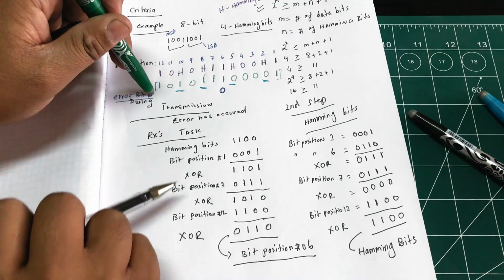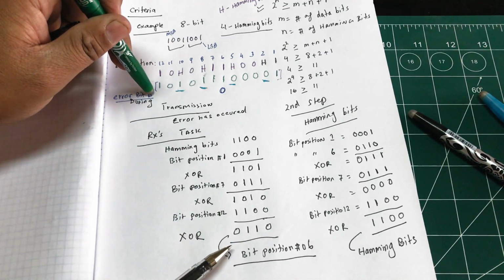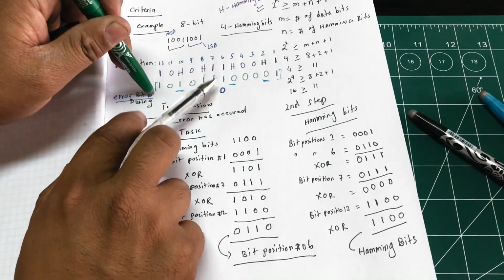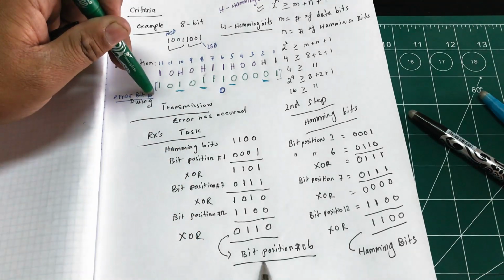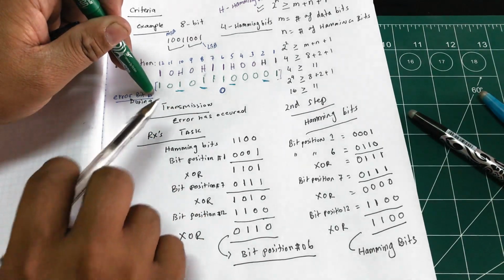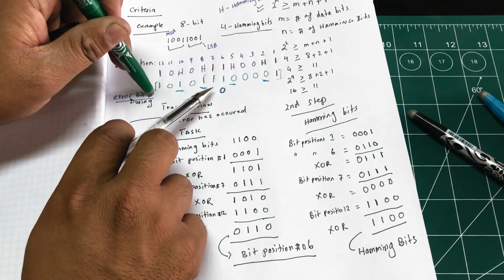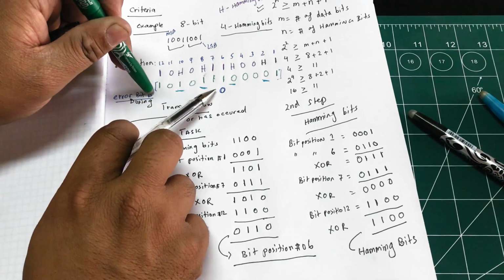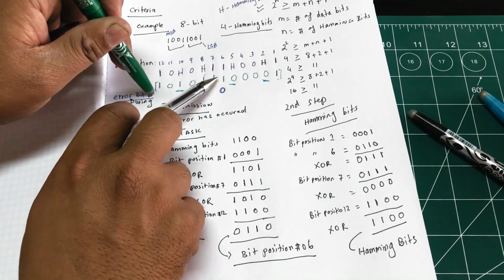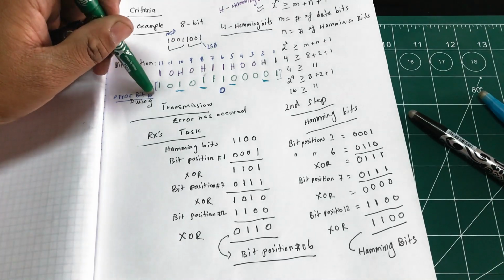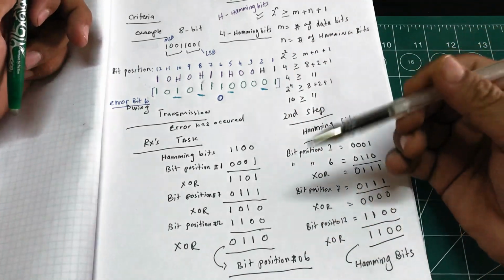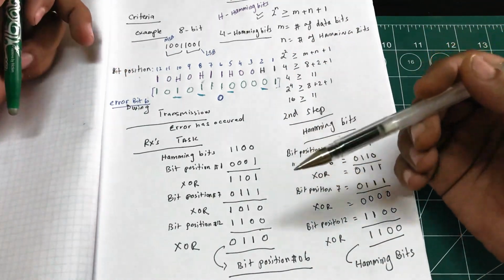Once the receiver performs this task, the last XOR summation gives me the bit position where we introduced our error, which was bit position 6. At bit position 6, the receiver sees it's getting 0 but was supposed to get 1, so it automatically corrects this 0 to 1 by flipping the bit. In this way, you don't need to ask the transmitter to retransmit the data again. And this is how Hamming codes work.